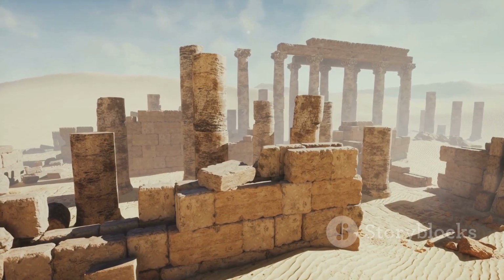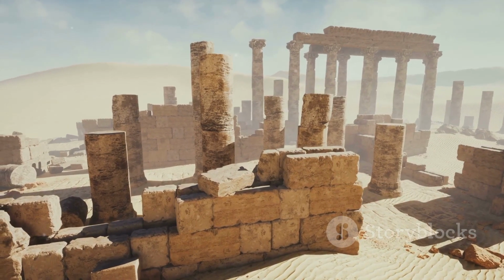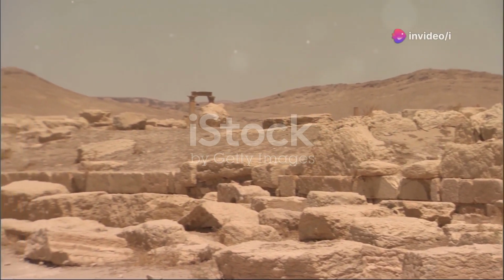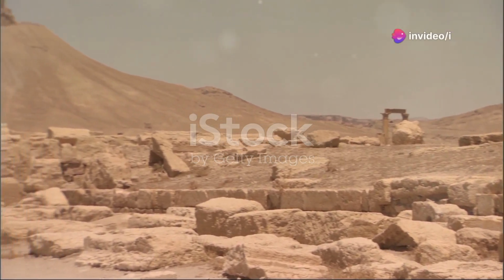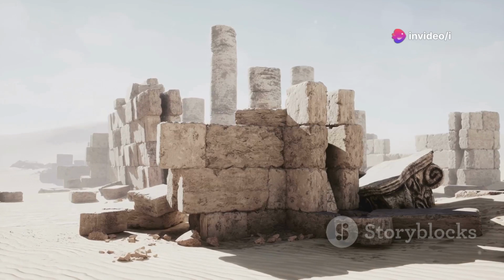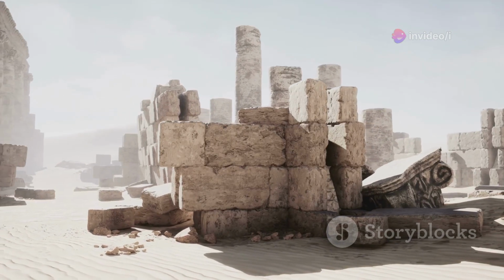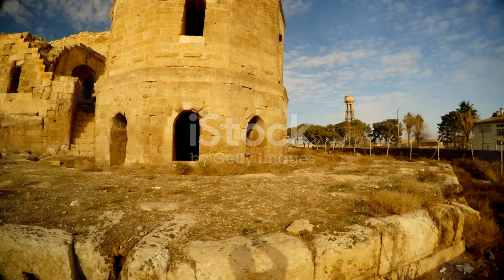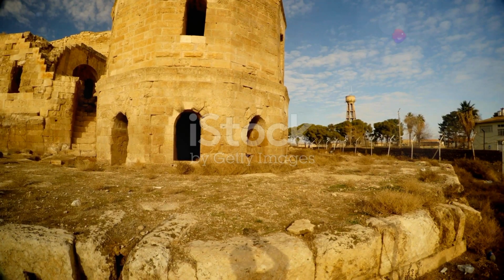From nomads to nations: human civilization and the continents. The journey of human civilization is a fascinating tale of evolution, adaptation, and growth. From the earliest nomadic tribes to the formation of complex societies and nations, our history is deeply intertwined with the continents we inhabit. Continents have played a crucial role in human history.